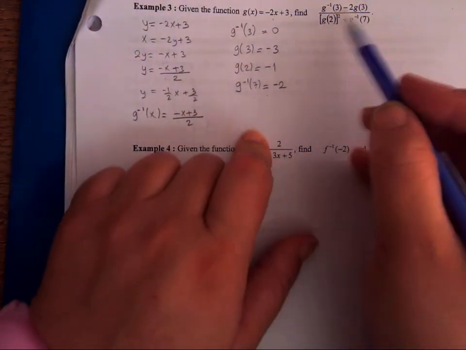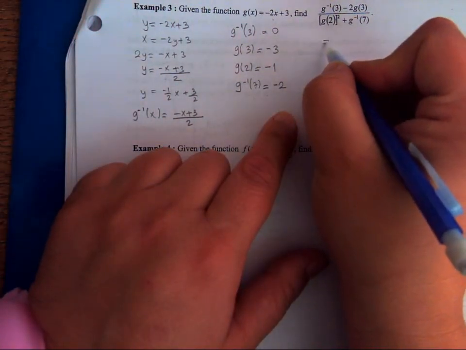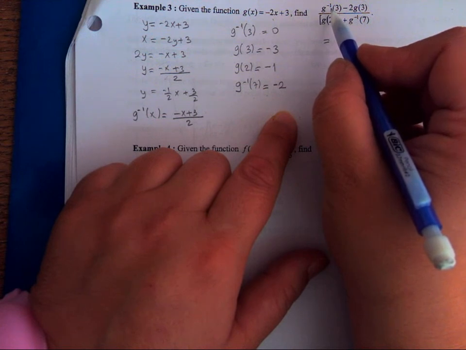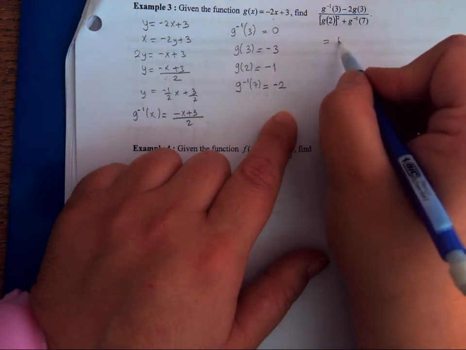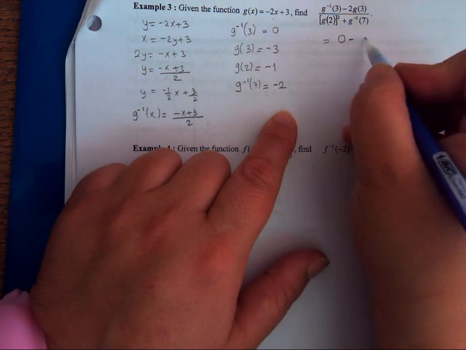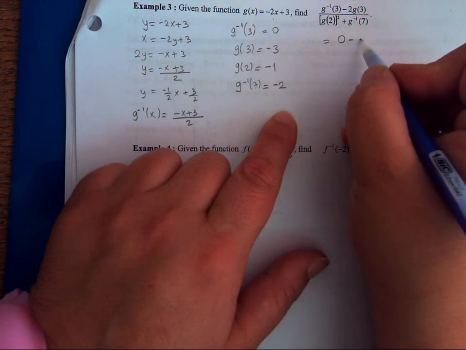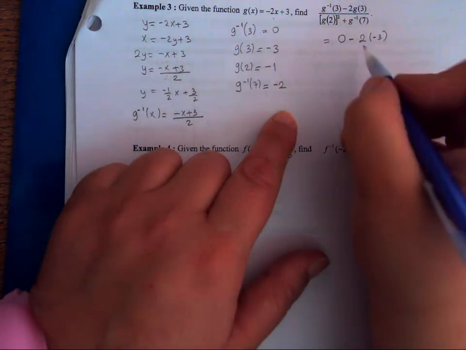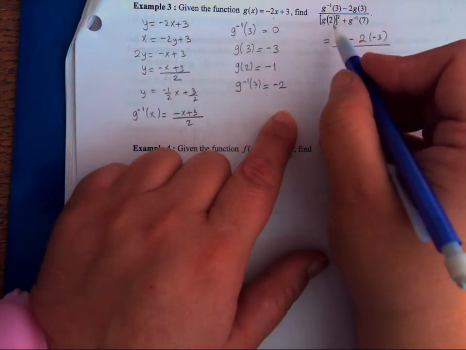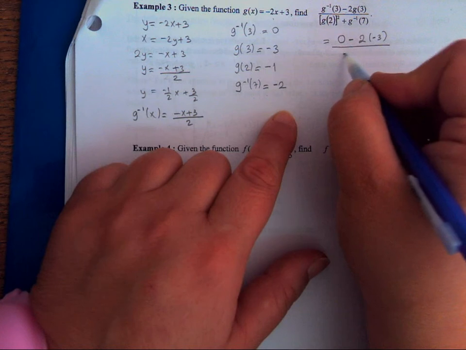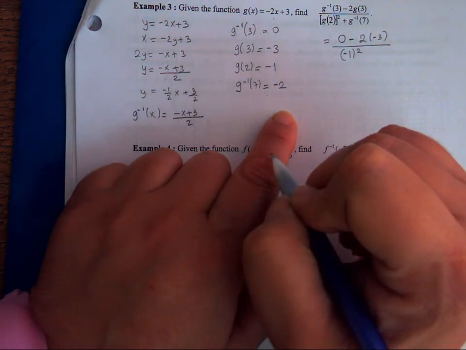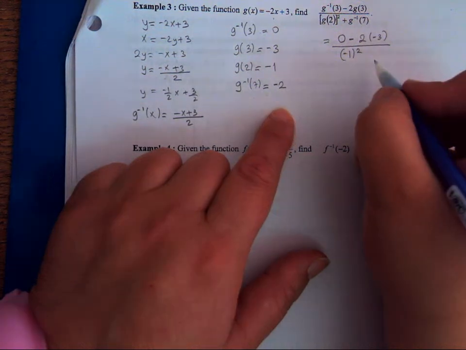Now we're going to take those values and put it all together. So in the numerator, what do we have? g inverse of 3, we got that being 0, minus 2 times g of 3, so 2 times negative 3, over g of 2 squared, g of 2 is negative 1, squared, plus g inverse of 7, negative 2.